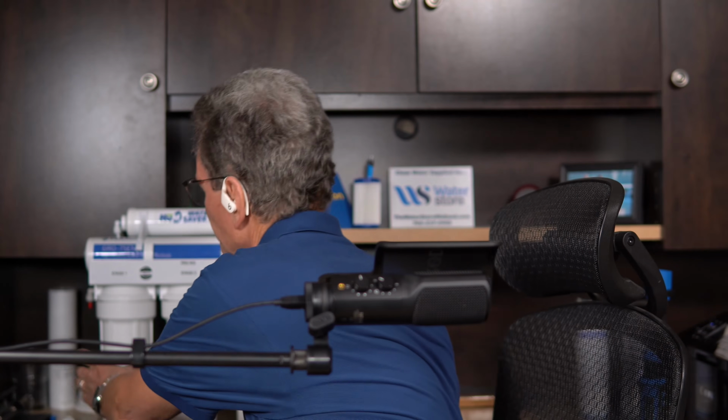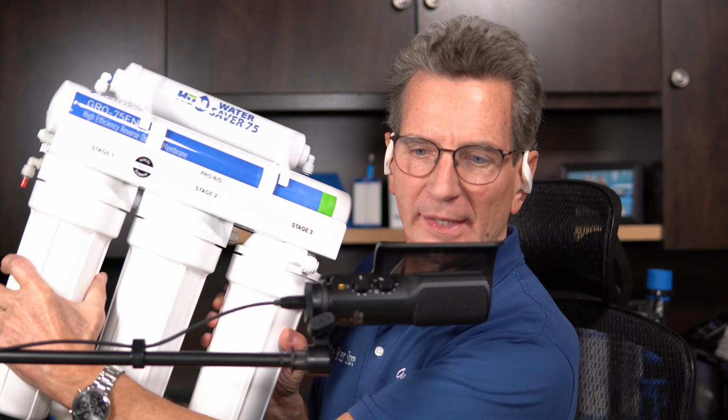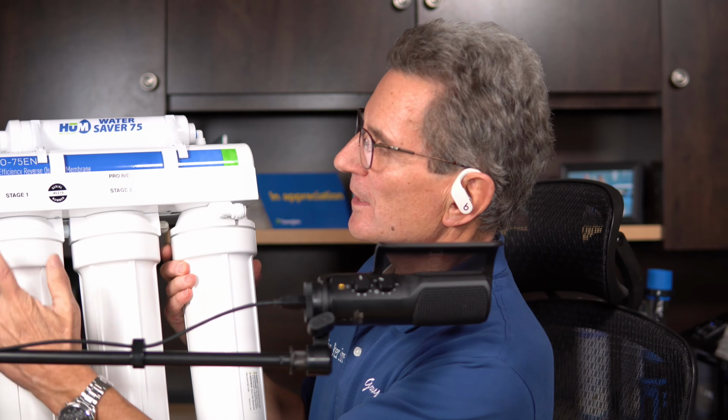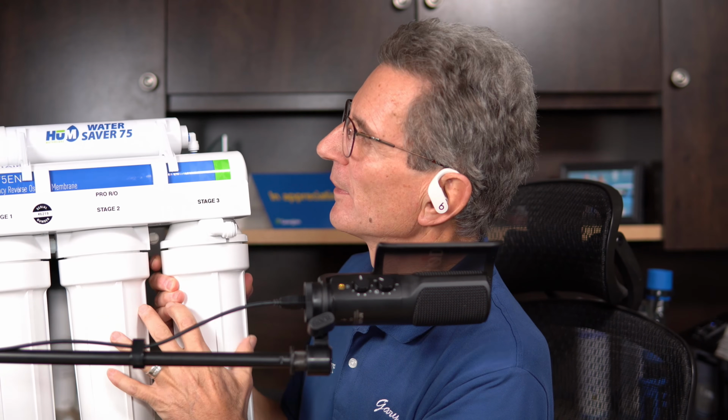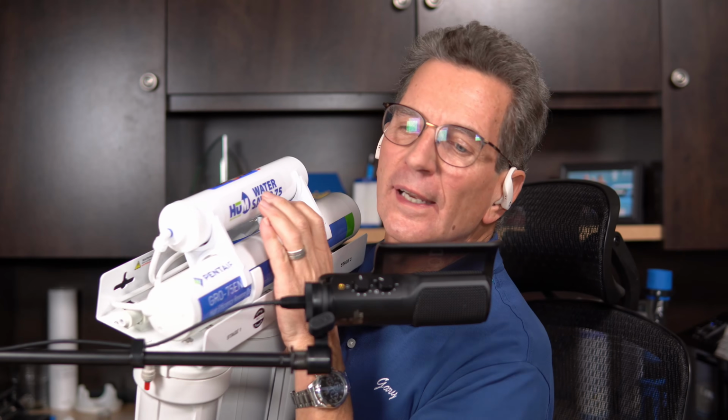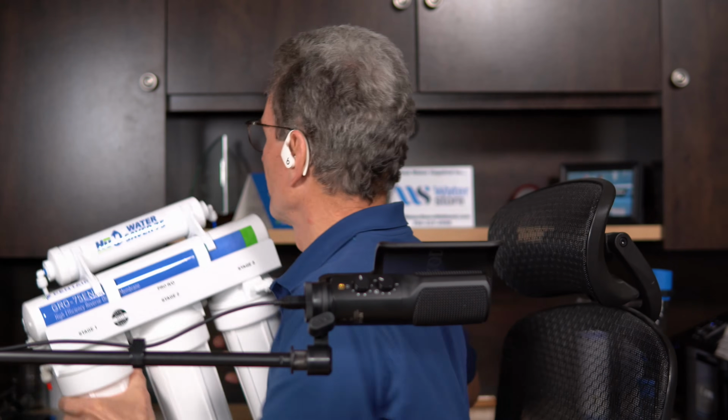Reverse osmosis filters, are they universal? So most reverse osmosis systems, the bottom three filters, these ones here, they are universal. You've got stage 1, the sediment, and then stage 2, the carbon. The one that isn't universal is the one on the top here.